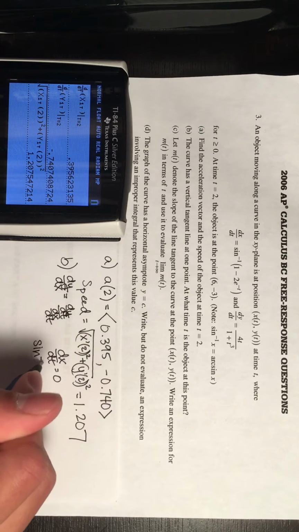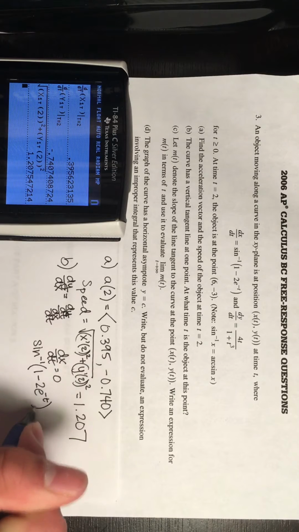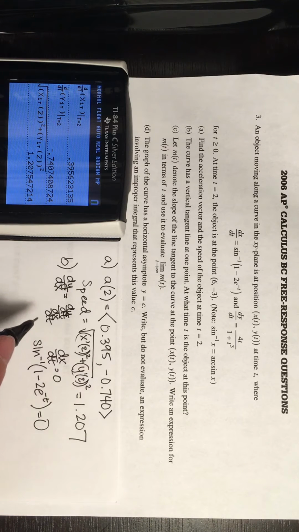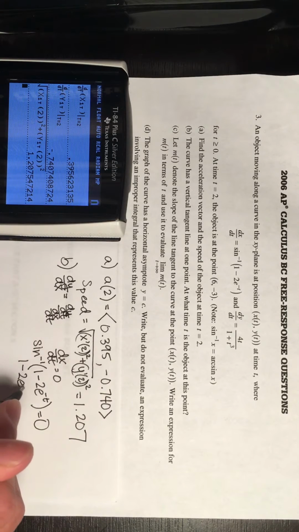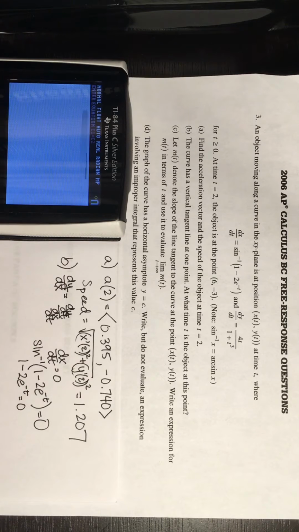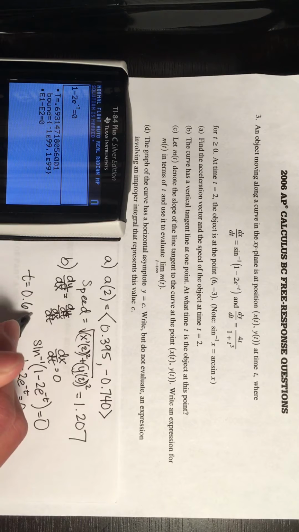Okay, so we have sine inverse of 1 minus 2e to the negative t equals 0. By taking the sine function of both sides, we get 1 minus 2e to the negative t equals 0. And taking that into our calculator, going to the solver, we get that t is equal to 0.693. And to make sure that this is indeed a vertical tangent line and not just a hole in the graph, we can check that dy over dt at this t value is not equal to 0.